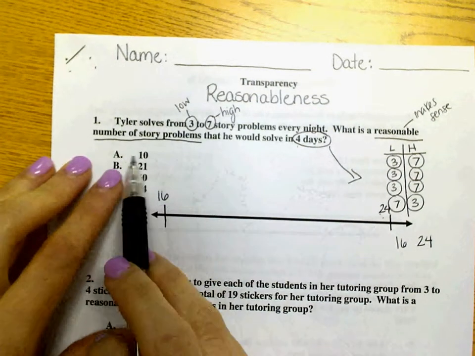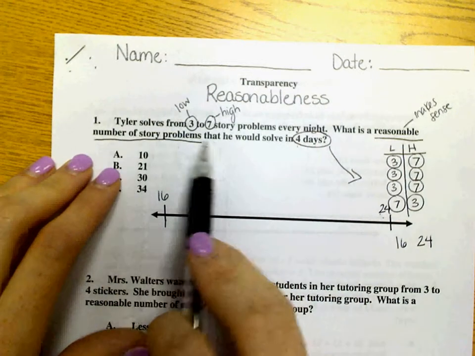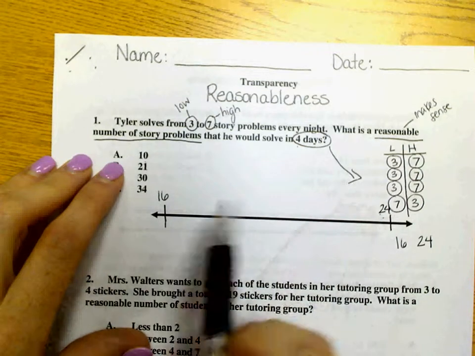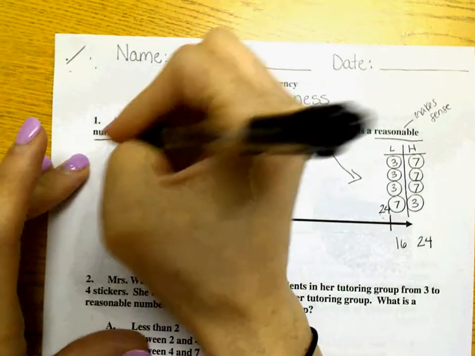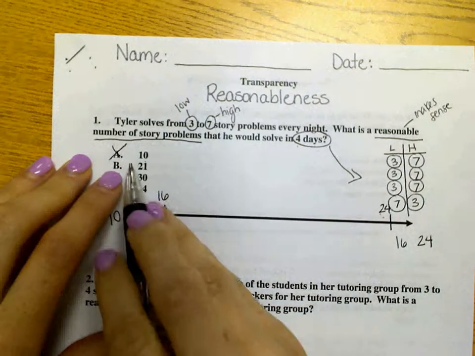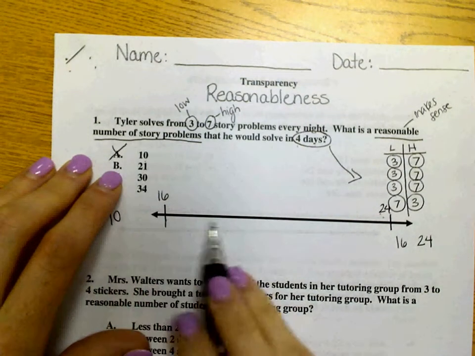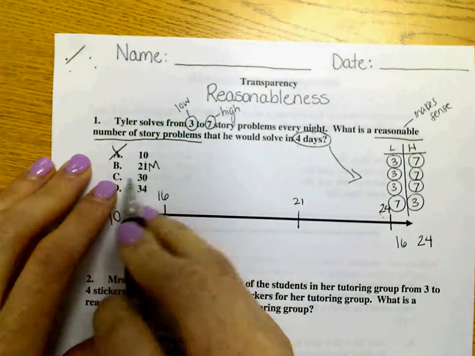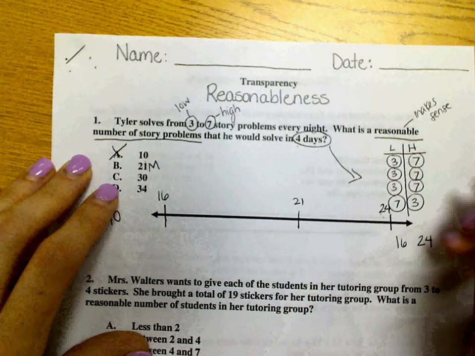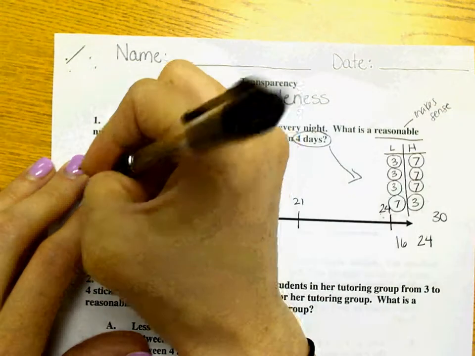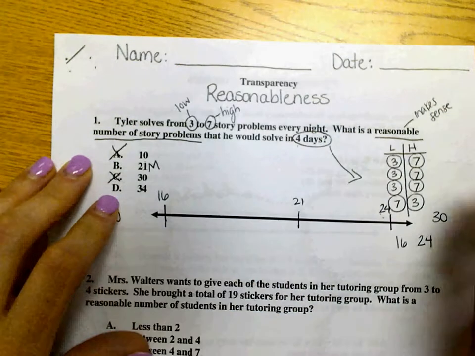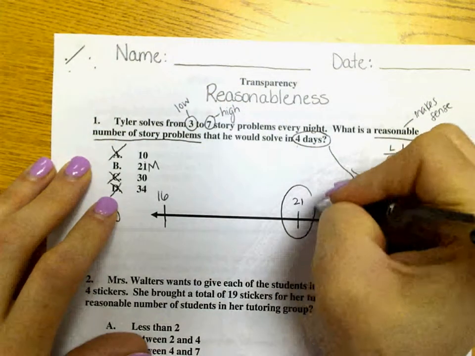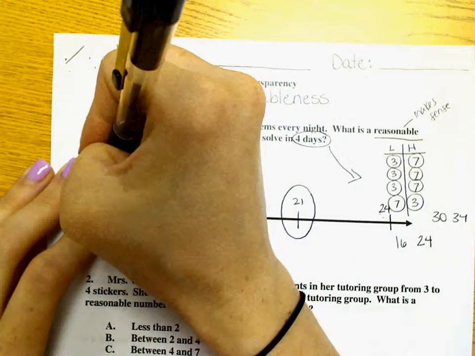So we're going to go through and see what's a reasonable number of story problems that he could solve in 4 days. Okay, could it be 10? We know that it couldn't be 10 because 10's over here on the number line. So we're going to go ahead and cross that answer out. Could it be 21? Let's go ahead and put that. Oh, we definitely could put 21 on this number line. So I'm going to put a maybe by there. Could it be 30? Nope, 30's past 24, so we know it definitely couldn't be 30. And 34, that's way too much, so I'm going to cross that out as well. So our only answer could be 21. So I'm going to circle that, and that's our answer.